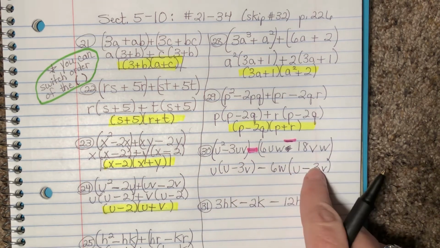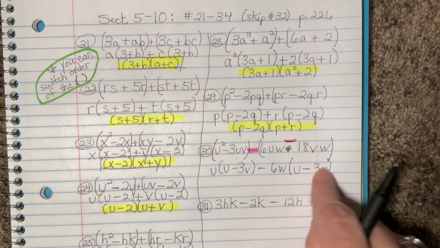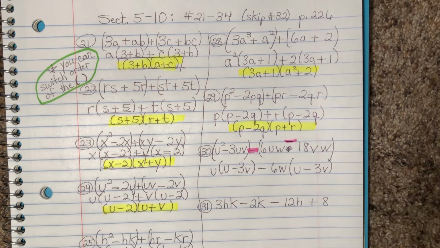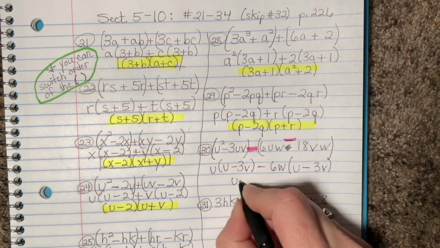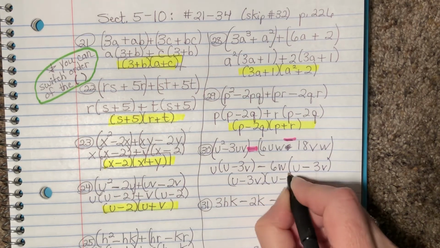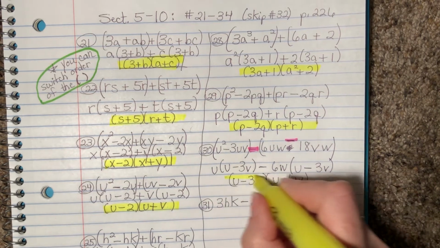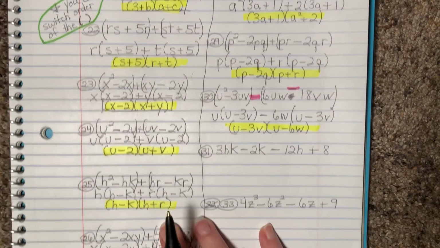Afterwards, I'll look and see if they match. But if I look at this, it might bias me, and I might put something when it really isn't what I think. Okay, and so now I get u minus 3v times u minus 6w. And there's that guy.